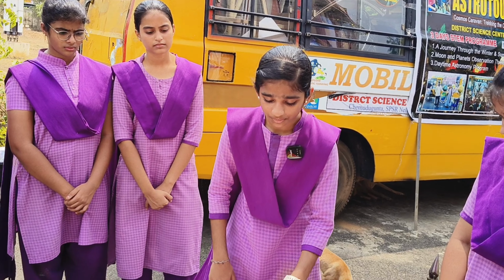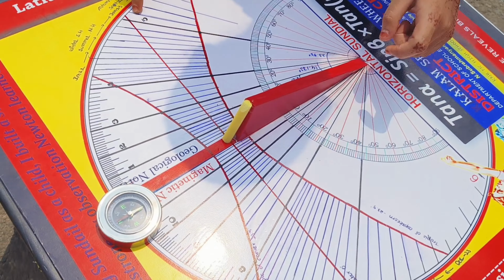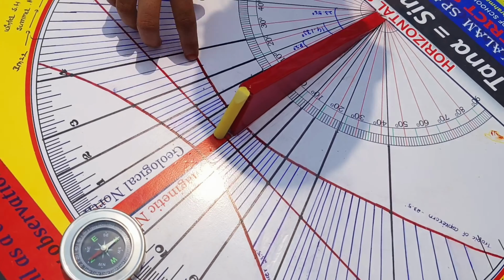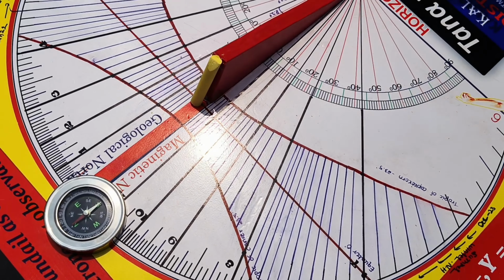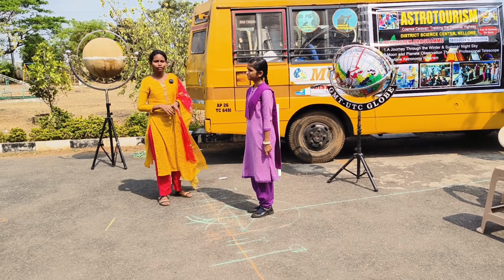In a year, the tip of the shadow is going to pass through the equator 2 times. These two are known as equinox. One is vernal equinox and another one is autumnal equinox. Now we are going to discuss how to find the true north.